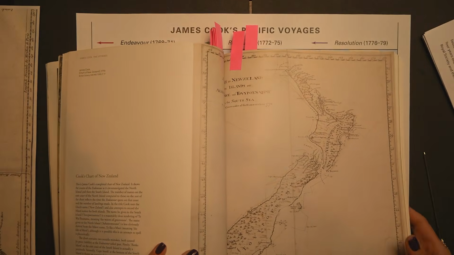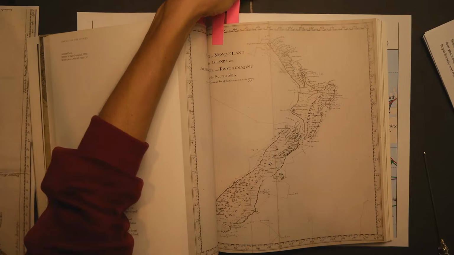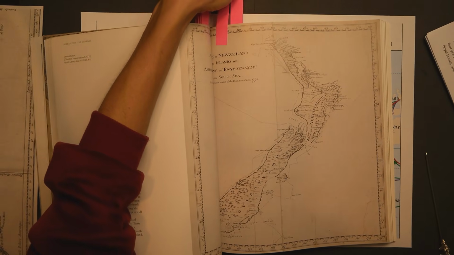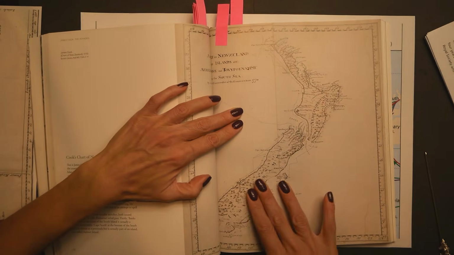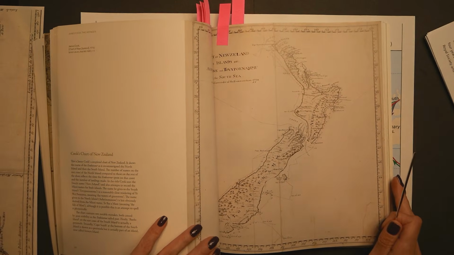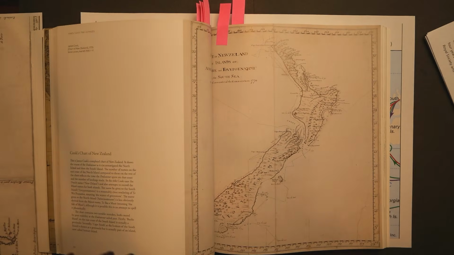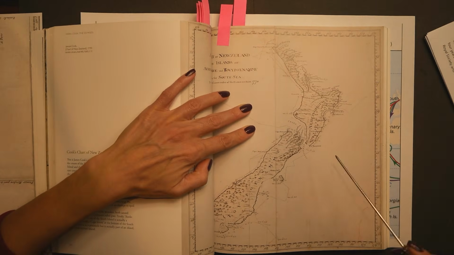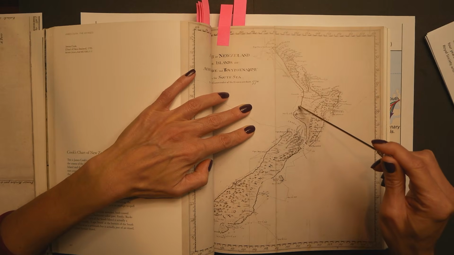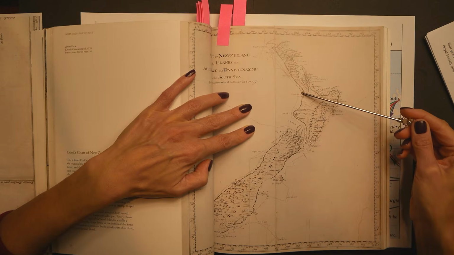Of course, during his travel, he met Maori, and those encounters were not necessarily pleasant for both Maori and his team, but this was in New Zealand, at the first map of New Zealand.